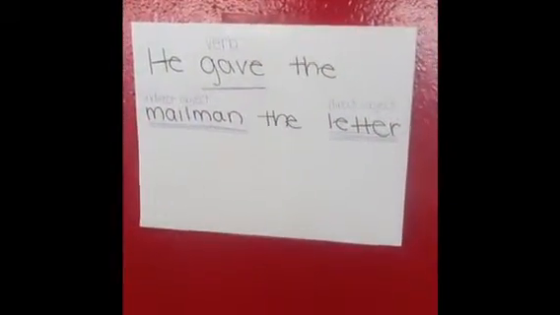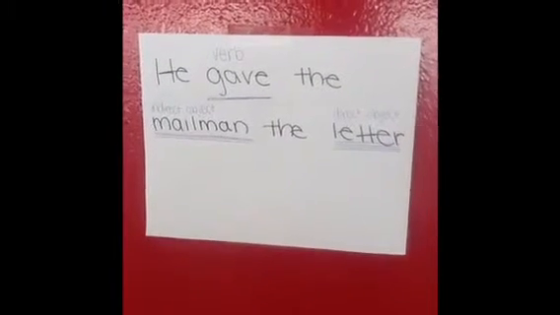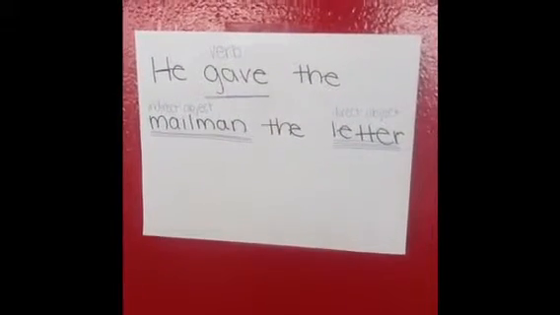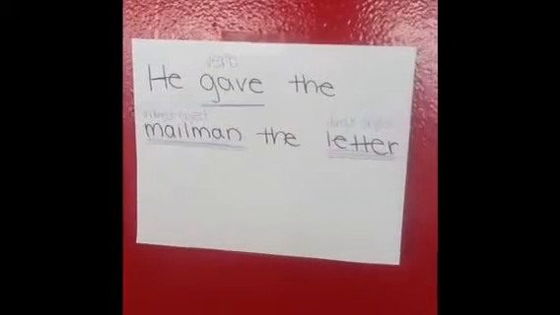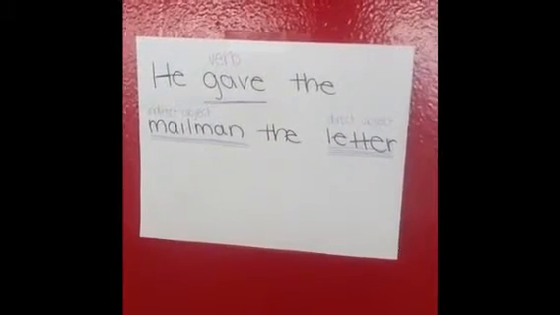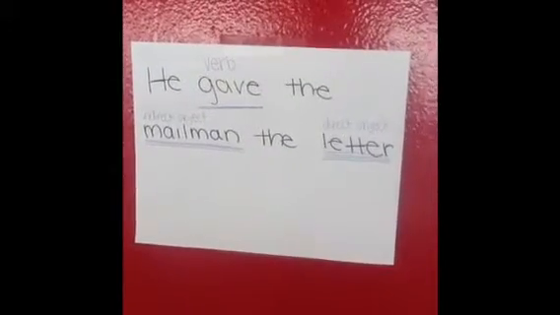Example number 1. He gave the mailman the letter. In this sentence, gave is the verb, letter is the direct object, and mailman is the indirect object. Notice how you can't have a sentence with only an indirect object, or else it would just say, he gave the mailman, which doesn't make sense. Hey, mailman, here is my letter.